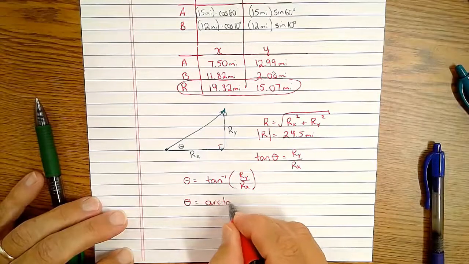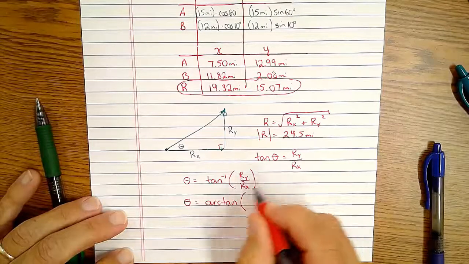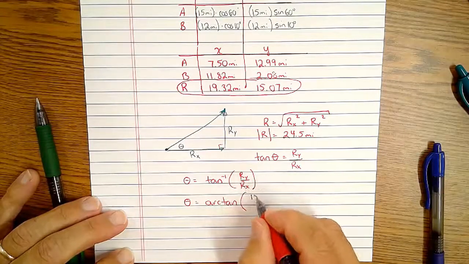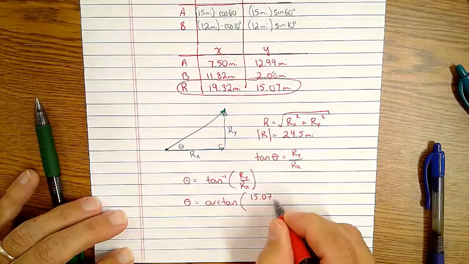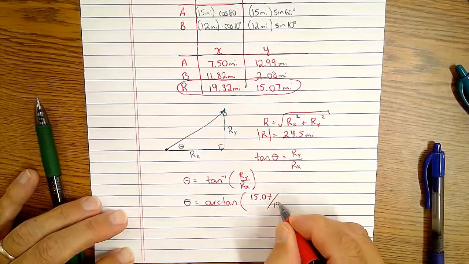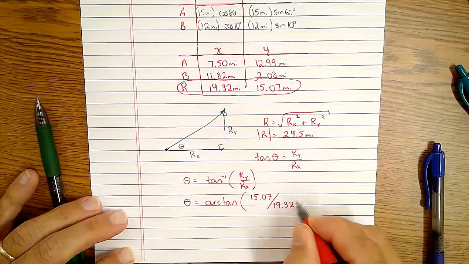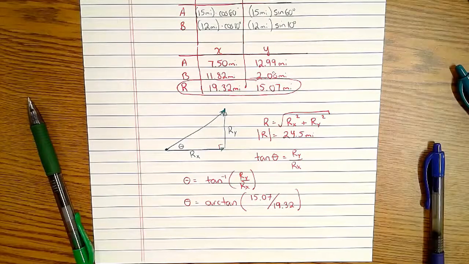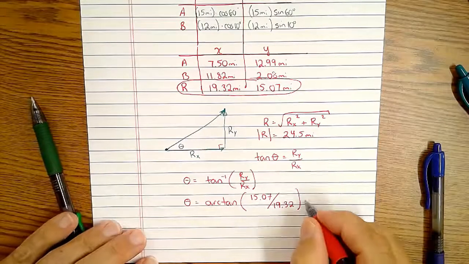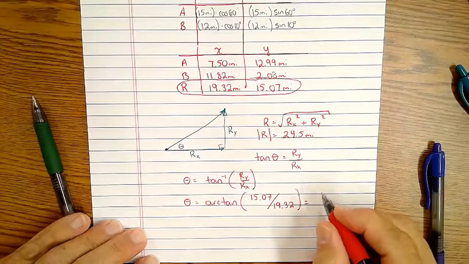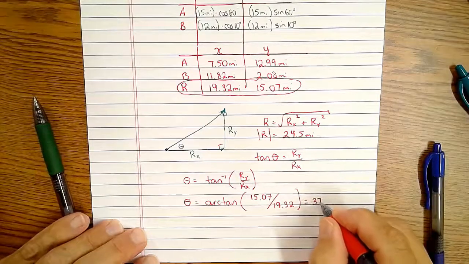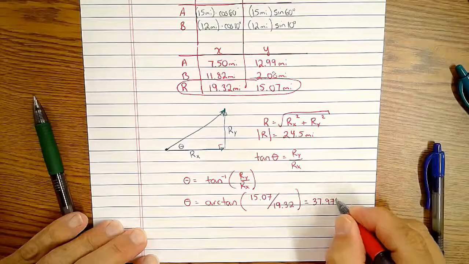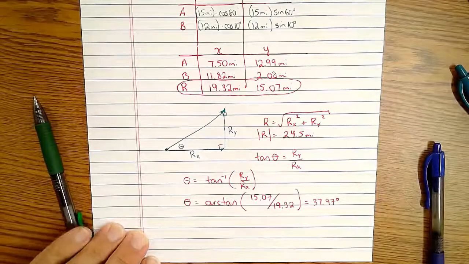On your calculator, sometimes this looks like this. It's the arctangent. And we're going to put in the y component, which is 15.07, divided by the x component, which is 19.32. And when you plug that in your calculator, if your calculator is in degrees mode, you will get an answer of about 37.97 degrees.